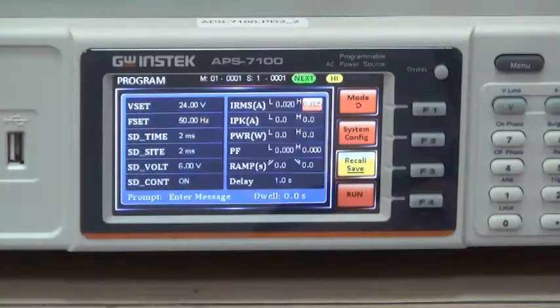Set delay and execution time. Turn knob to delay and press Enter. And input 0.3. Enter. To set delay time of 0.3 seconds to start spec determination.